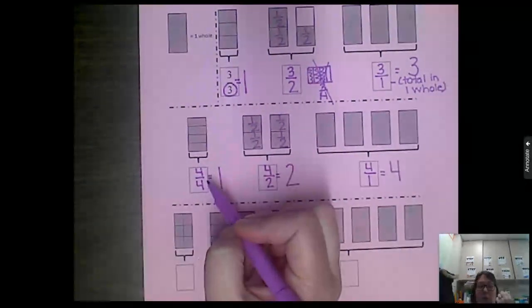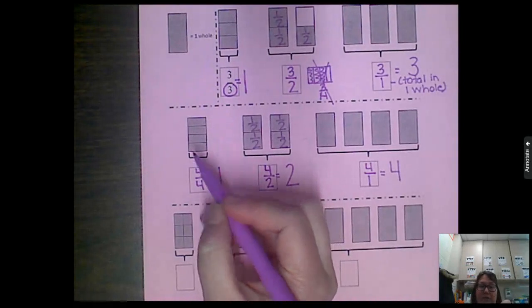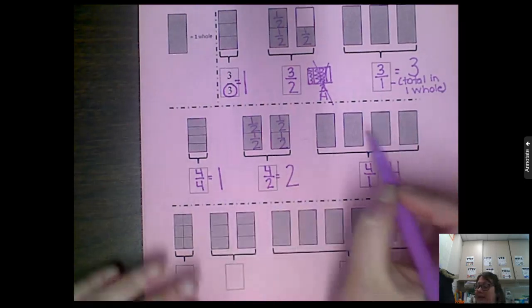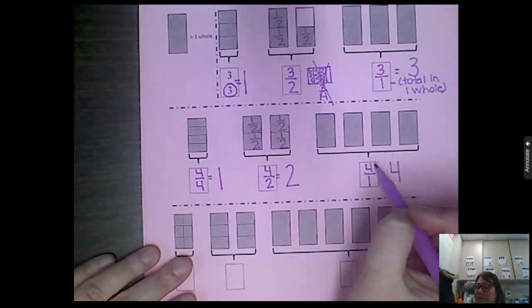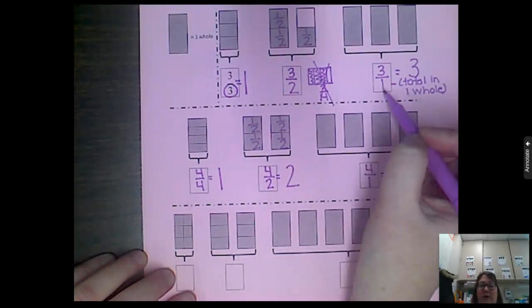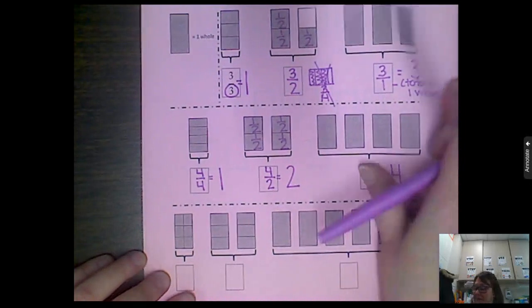Unless it's equal to 1 whole, then it would, like for 4/4, there's 4 pieces shaded and there's 4 pieces total. So that's a little bit different. But anytime we have a number of wholes, it's going to be that number of wholes over 1. Here we had 3 wholes over 1 and so on. We'll practice more down here.